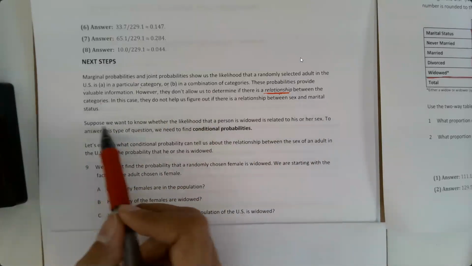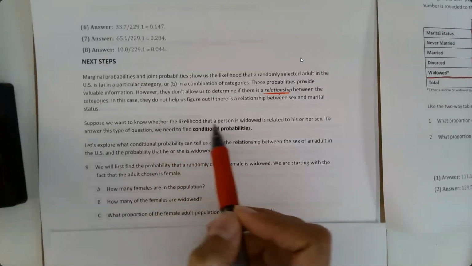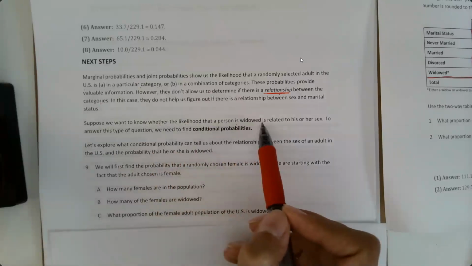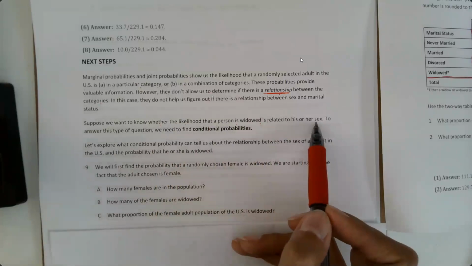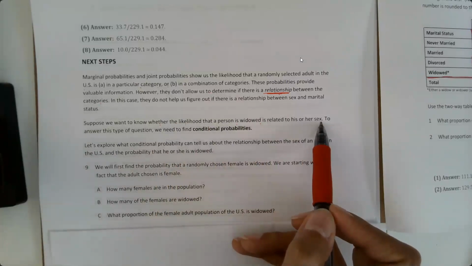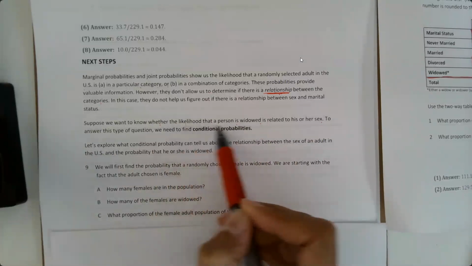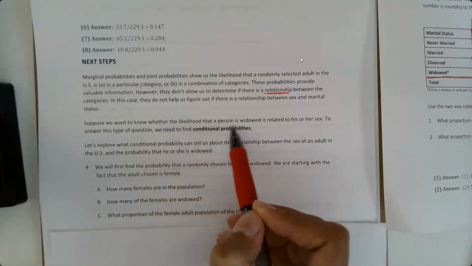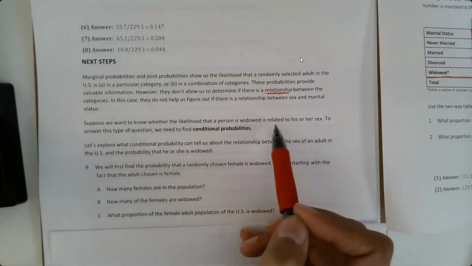Suppose we want to know whether the likelihood that a person is widowed is related to his or her sex. So think about it. How do you connect a person being widowed to being female or male?